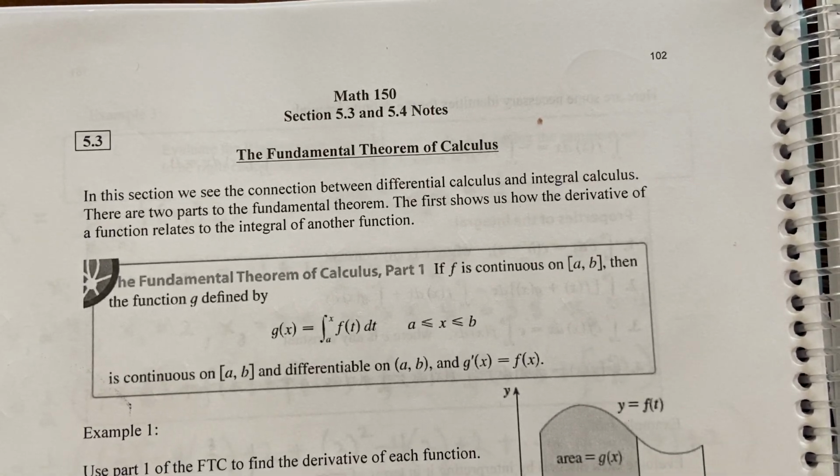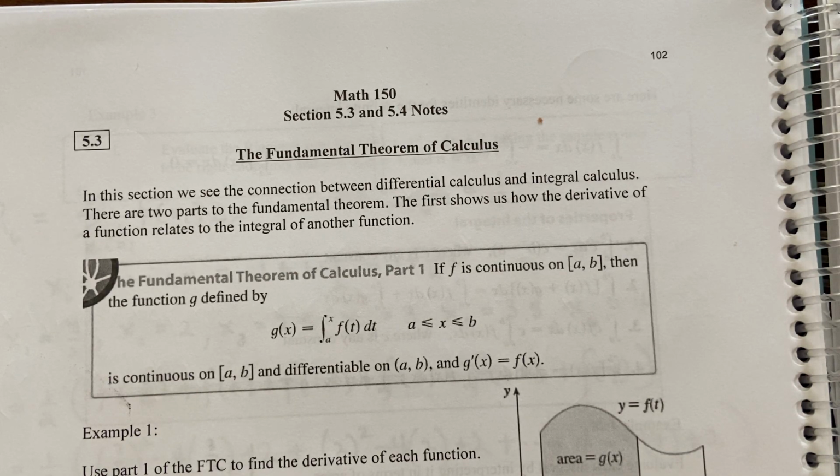Hi everyone, in this video I'll be going over sections 5.3 and 5.4. Here we're seeing the connection between the two main pillars of Calc 1, the pillar of the derivative, and now we've been seeing a little bit of this integration side of things, and this fundamental theorem of calculus that we're seeing in 5.3 is really the connection between those two sides.